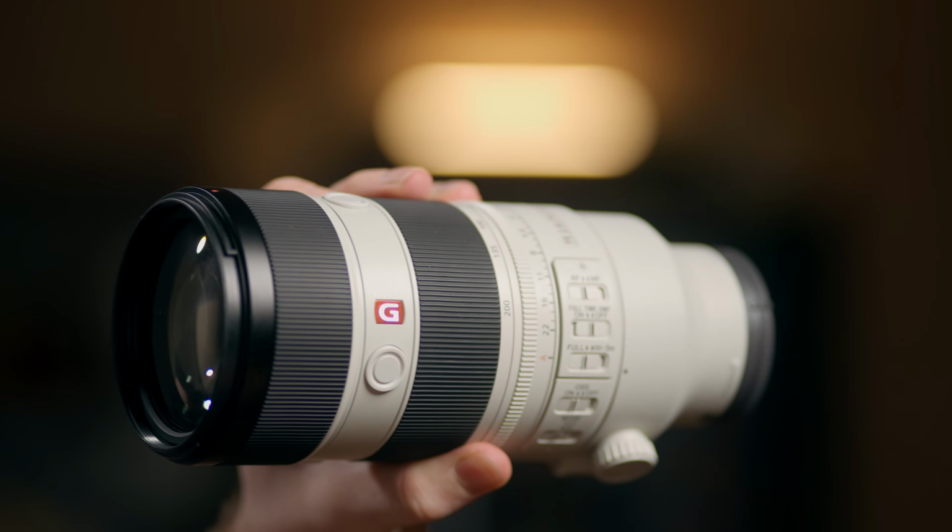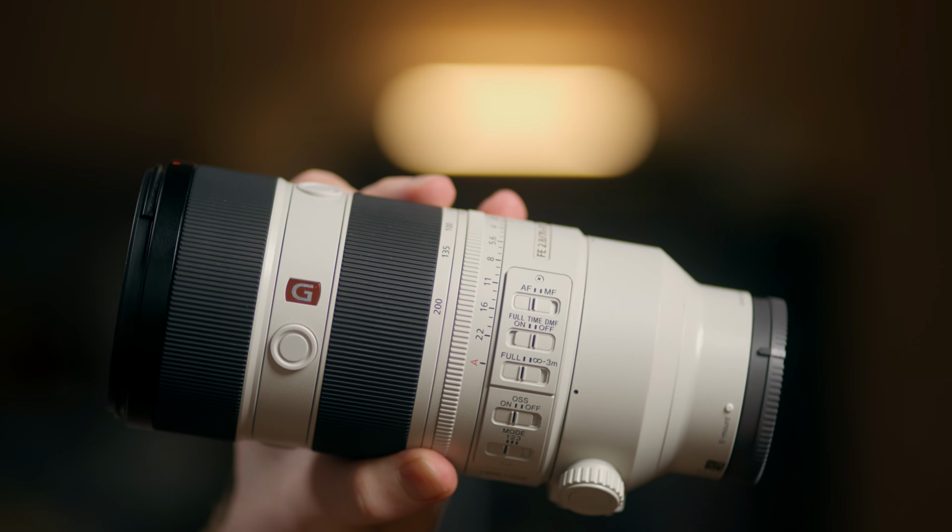There's a few benefits to longer focal lengths like this. This is 100mm on the 70-200 G Master Mark II. The first is it's just kind of more flattering to the human face, and just in general, things look a little bit better because you don't have that perspective distortion from being really close.